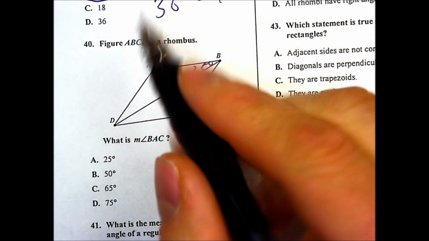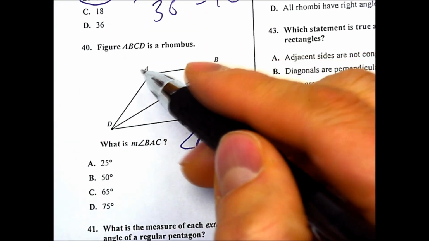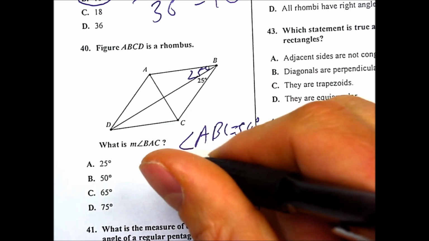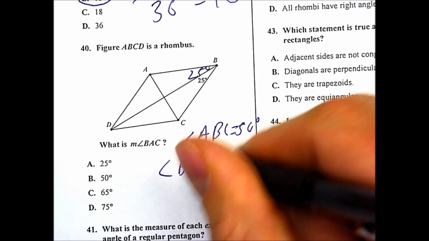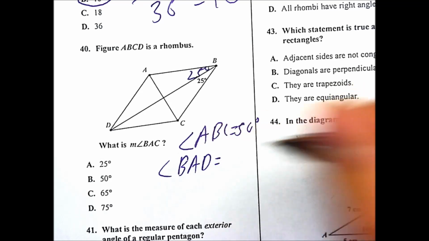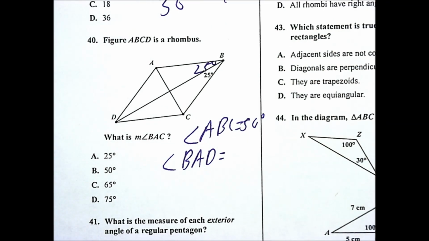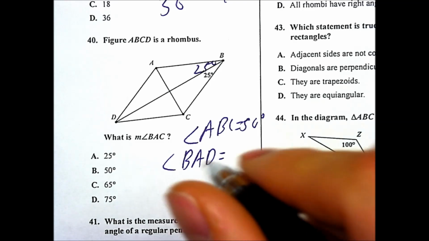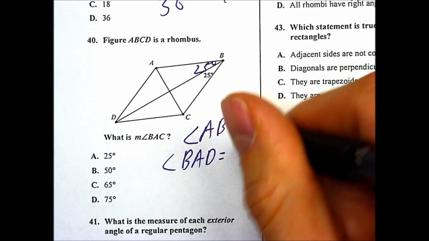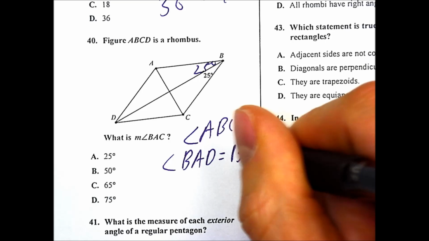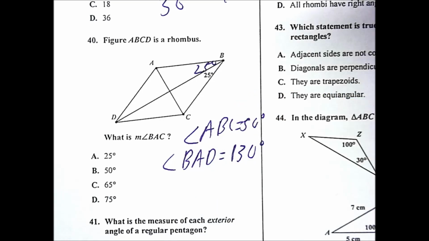The angle BAD will be the supplement of that, because the consecutive angles are supplementary on any parallelogram. So angle BAD is 130, 180 minus 50. And I'm asking for half of that angle.